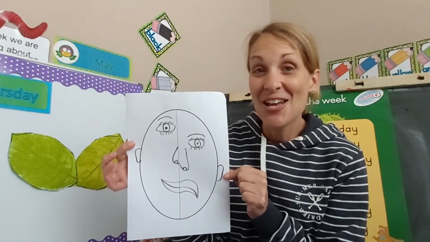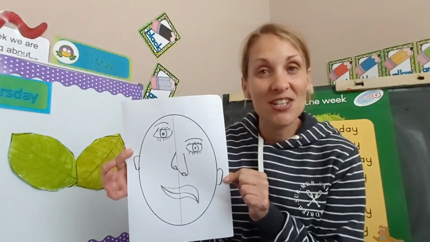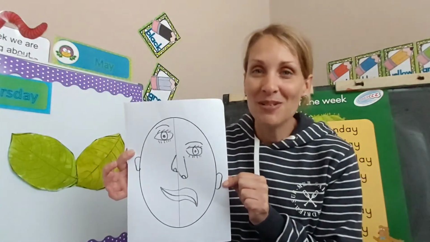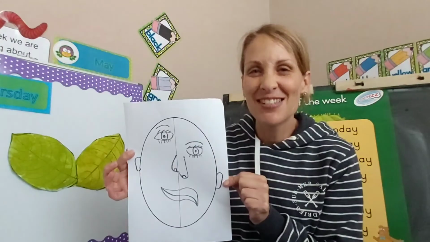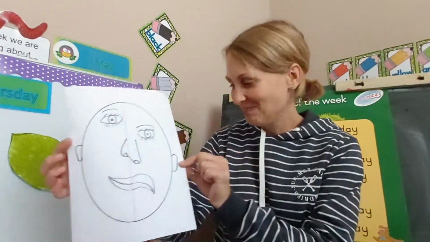asymmetrical. Okay, so what I want you to do while you're sitting there watching this video is draw yourself a symmetrical and an asymmetrical face. And then maybe get mommy to send me the pictures. I would love to see all the funny faces that you can draw. Okay, right. The next activity we are going to do, so finish your face, press pause on the video, finish your face, and then press play again.